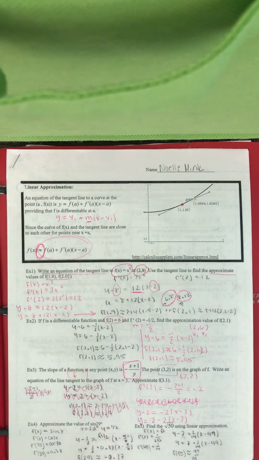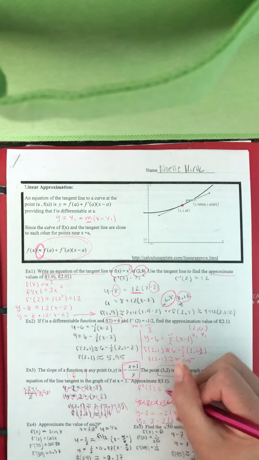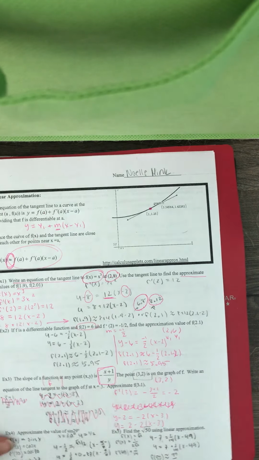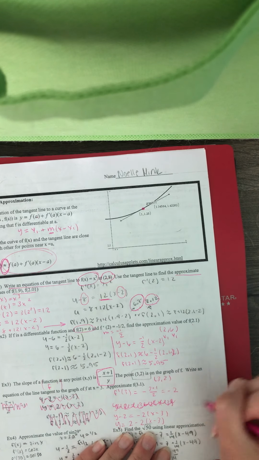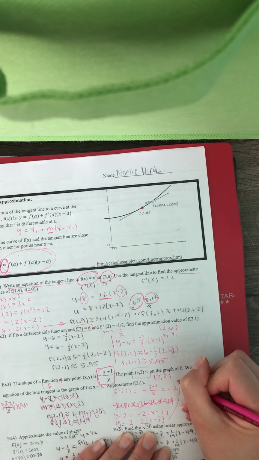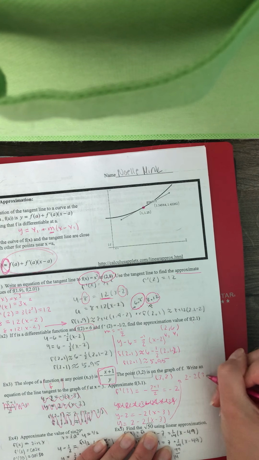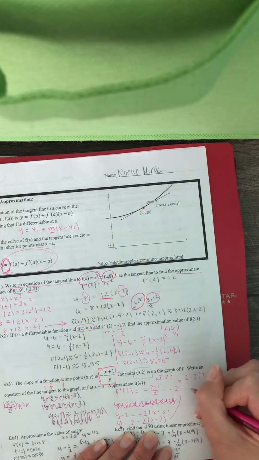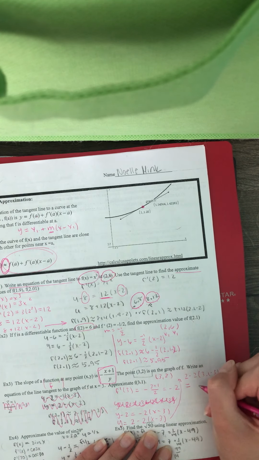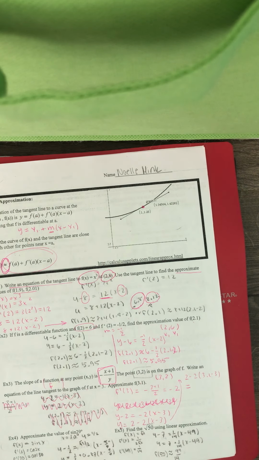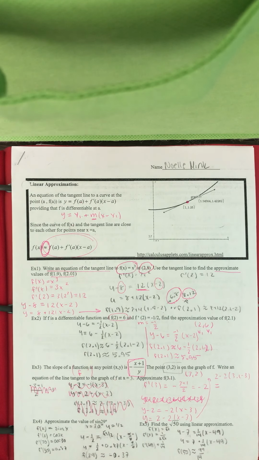So for your approximation, you're going to plug in 3.1, which we can do right over here: 2 minus 2 times (3.1 minus 3) ends up being, I'm going to do this on my calculator because I messed up my math the first time. Feel free to follow along.